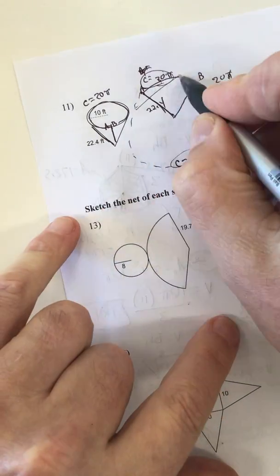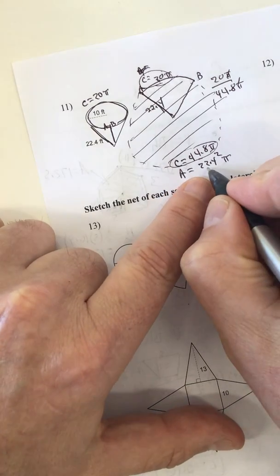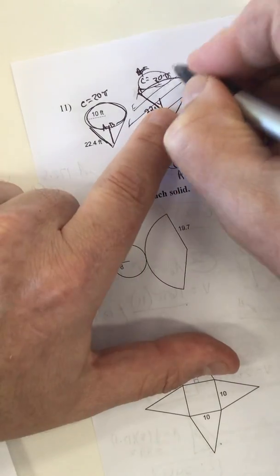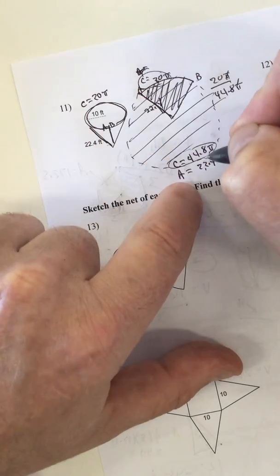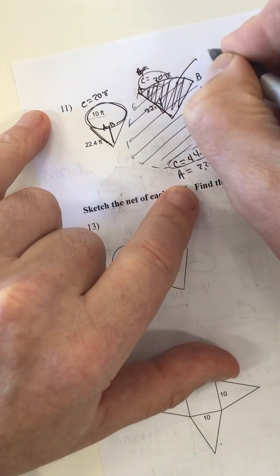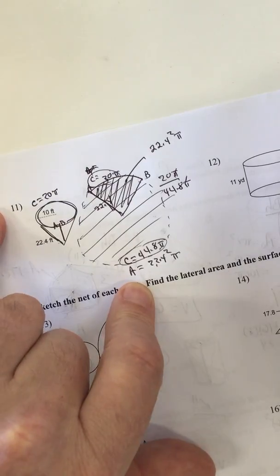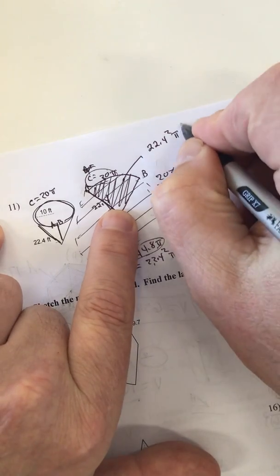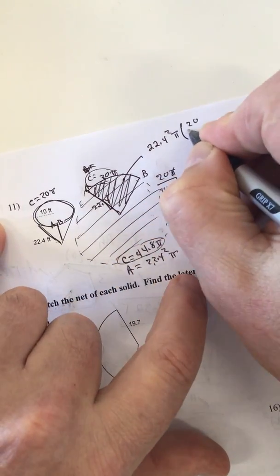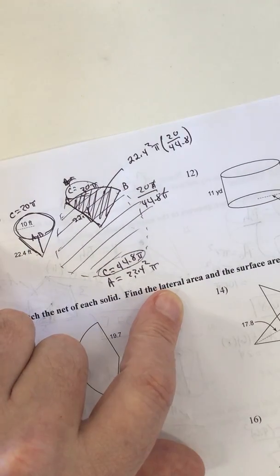So the area of this piece is the same fraction as the circumference ratio. The area of the whole thing is 22.4 squared pi, but it's not the whole thing, it's just a small fraction of the whole thing, and the small fraction is 20 over 44.8.